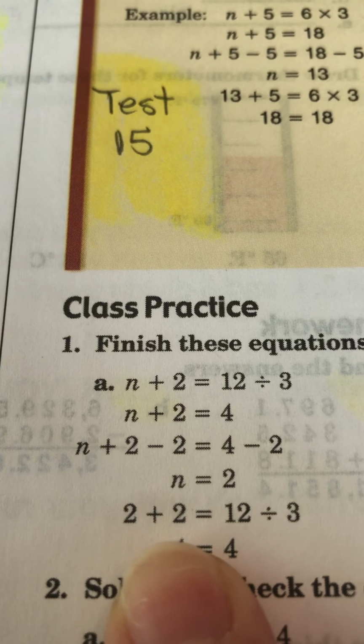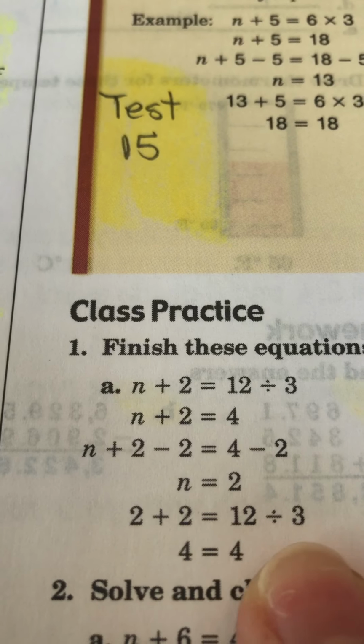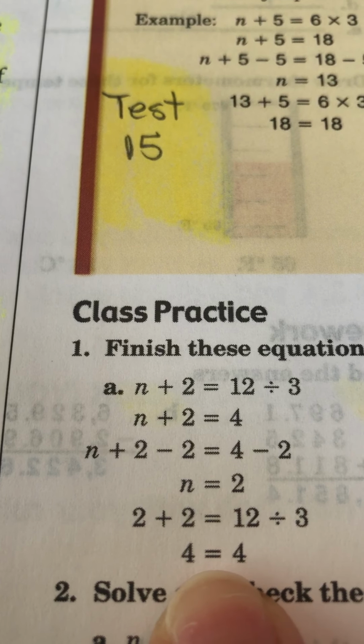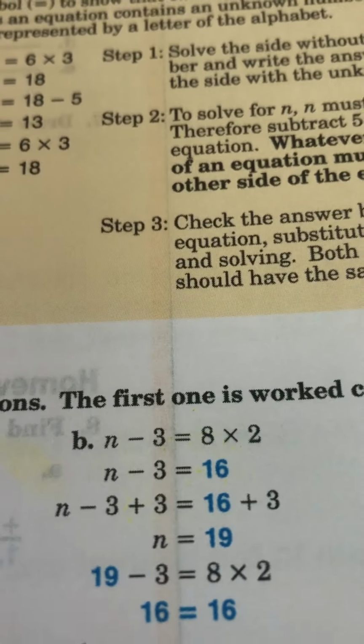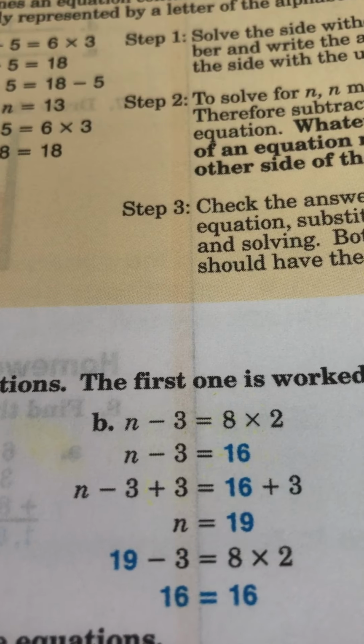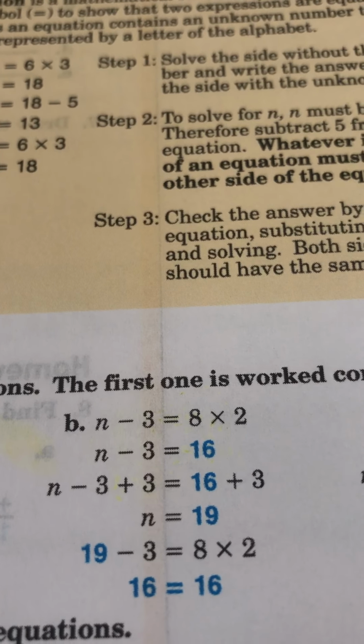So see that? 2 plus 2 is 4. 12 divided by 3 is 4. 4 equals 4. Okay? All right, let's come over to B. Let's start to work this one together. I'm going to show you the answer. It's not as much about the answer as it is finding it.